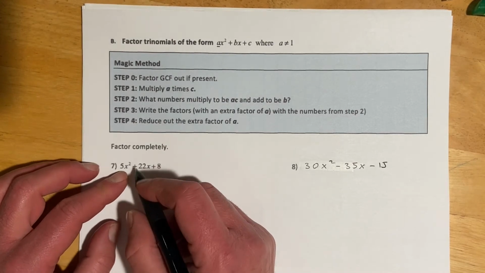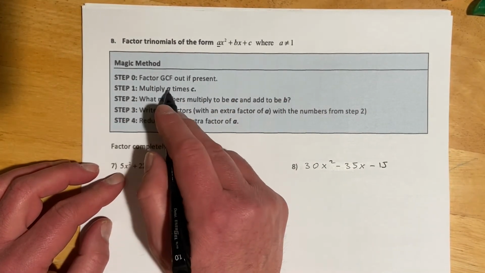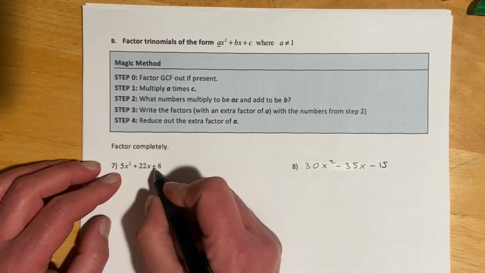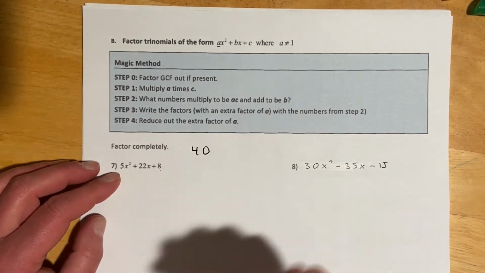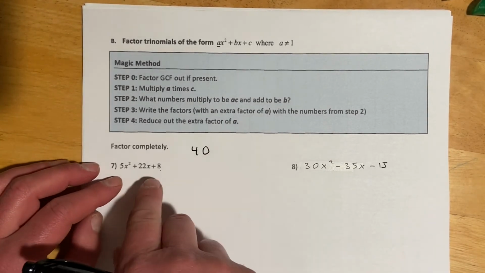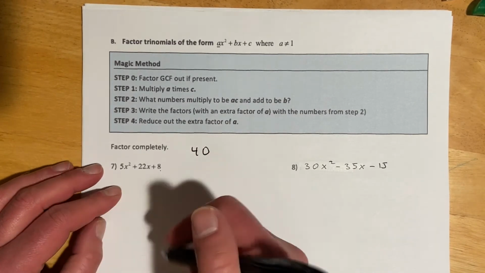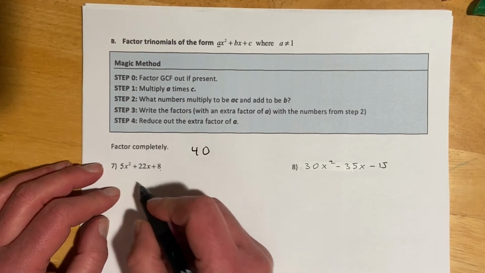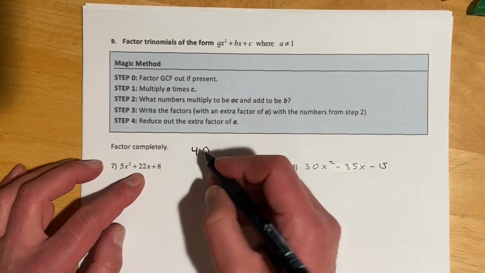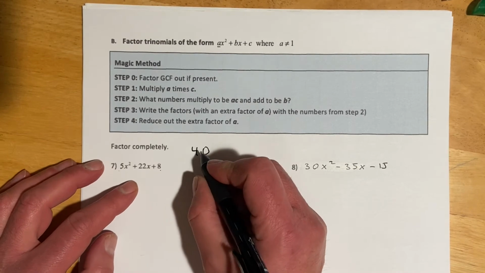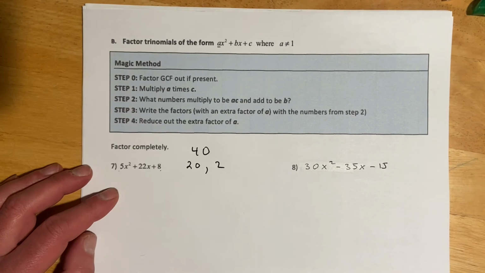So for here, we're going to factor out the GCF, and at present, there isn't one. We multiply A times C, so that's this first times the last. So 5 times 8 would be 40. And then we do the same thing we just did, which is what 2 numbers multiply to be 40 and add to be 22. So basically we're having to account for that 5 in front. So what multiplies to what used to be the end and adds to the middle. In this case, multiplies to 40, adds to be 22, is going to be 20 and 2.